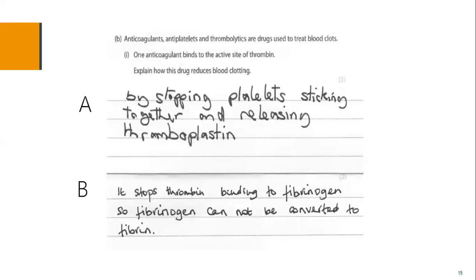So if we look at this question, they're given information about 3 drugs that are used to treat blood clots. One of them binds to the active site of thrombin. So they're asked to explain how this drug reduces blood clotting.